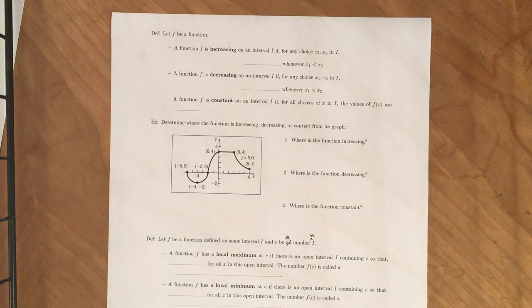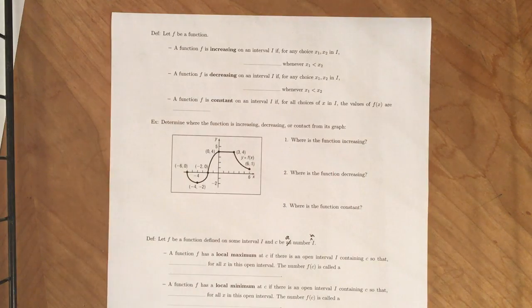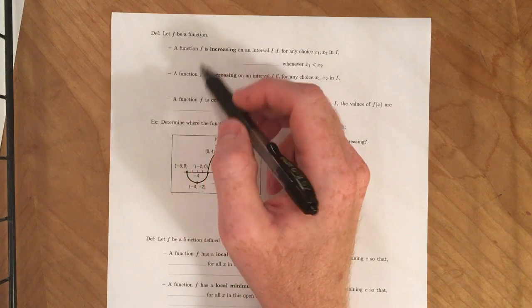Now, some other properties of functions that we can talk about is where they're increasing, decreasing, and where they're constant or not changing at all. So let's establish those definitions, look at this graph, talk about it, and just go from there. So we're going to let f be a function.